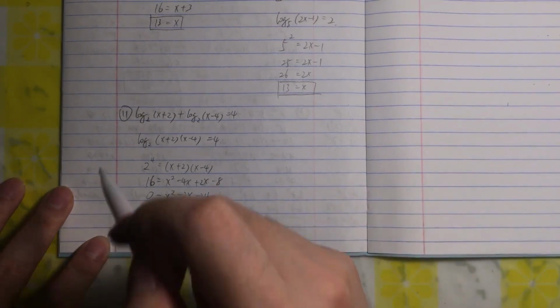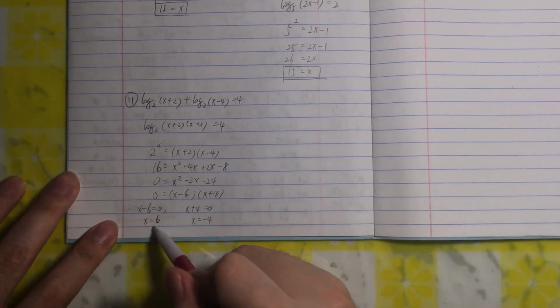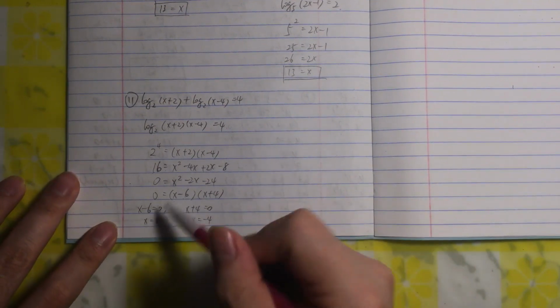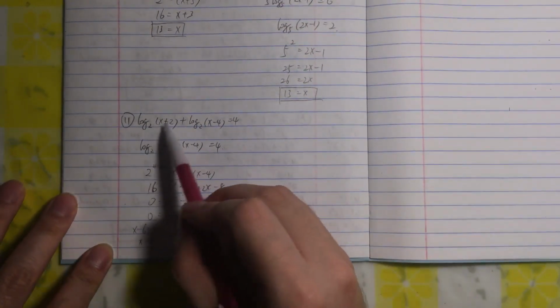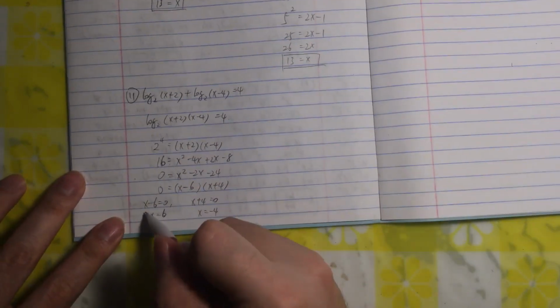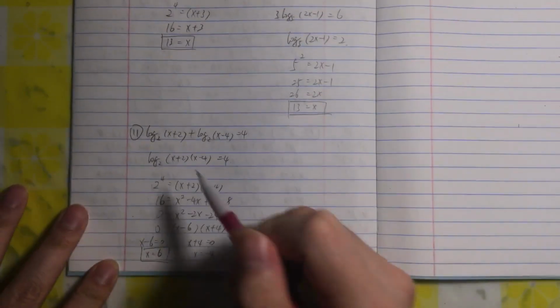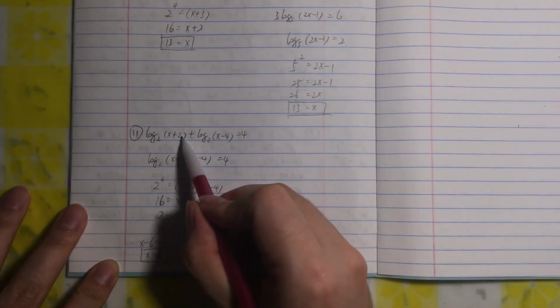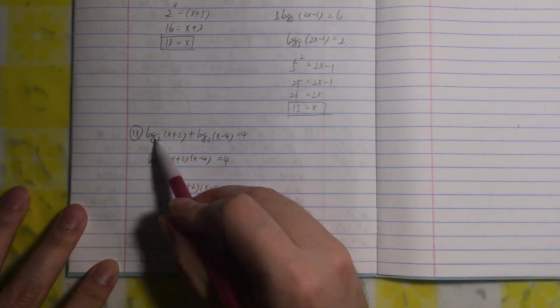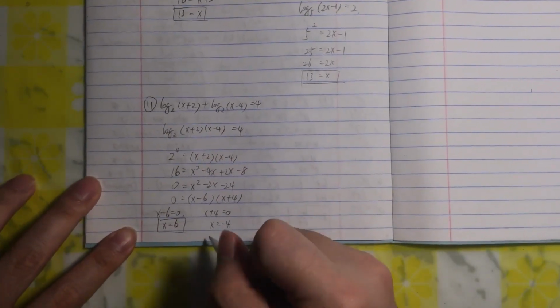Next, if the equation contains logs, we must always check the answer. Let's check 6 first. If I plug in 6, 6 plus 2 is positive. 6 minus 4 is also positive. So 6 is valid. If I plug in negative 4, negative 4 plus 2 is negative 2. Log base 2 cannot take negative numbers. So this answer is invalid. It must be rejected.